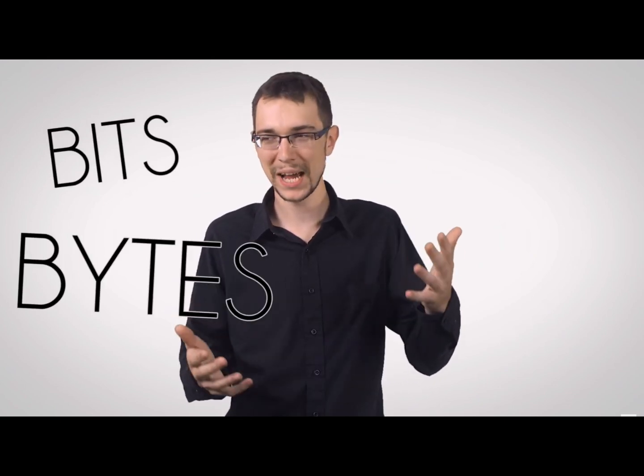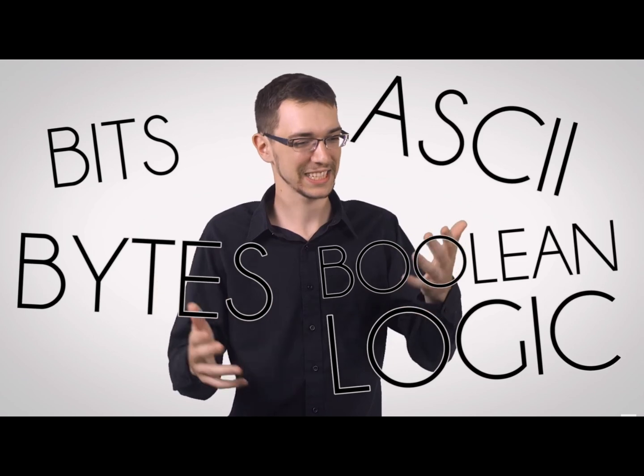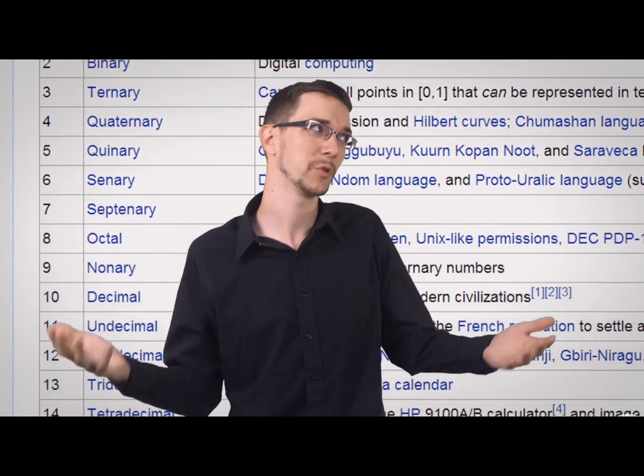Now it gets a lot more complicated from here, with bits and bytes and Boolean logic and ASCII, and the list just goes on and on. So let's return to base systems. There are a lot of ways to write numbers other than decimal and binary. You've got base 2, base 3, base 4, base 5, I could go on. They all work with the same principles of positional notation.